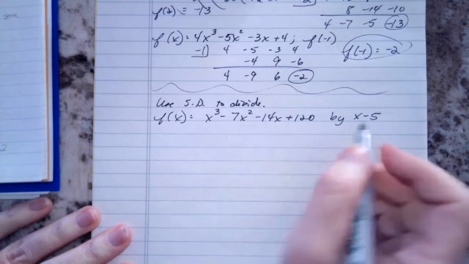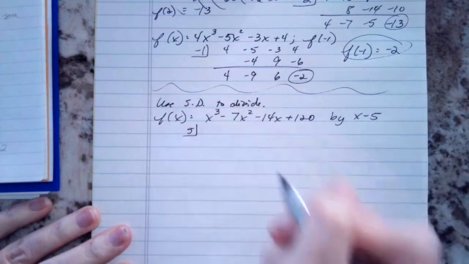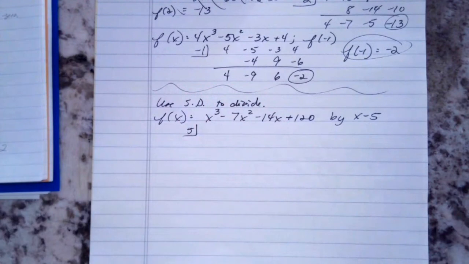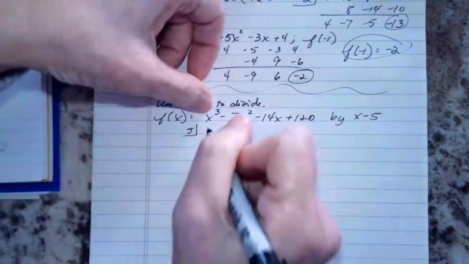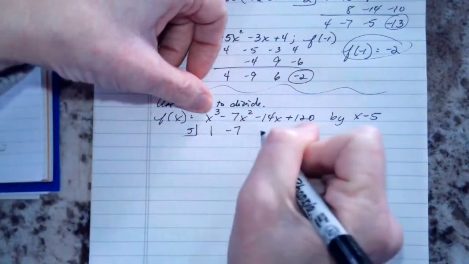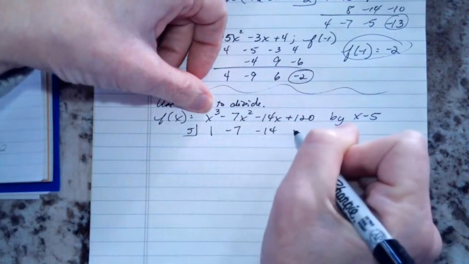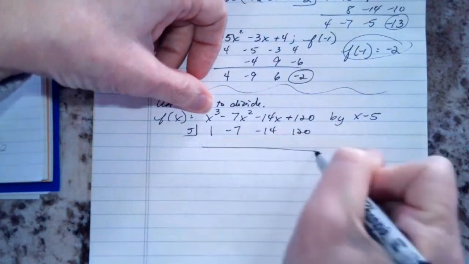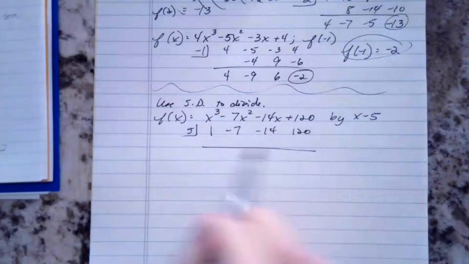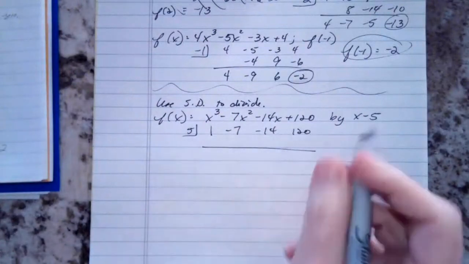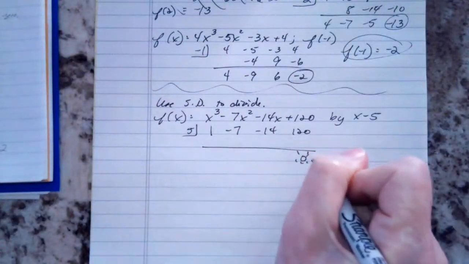Okay, x minus 5, it has the x attached, so you'll be using a 5. Grab the rest of these numbers, 1, -7, -14, and 120. Now they have told us this will work, so we know we'll be getting a 0 here.